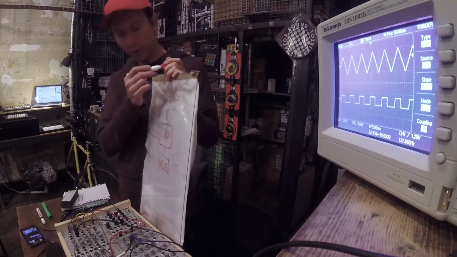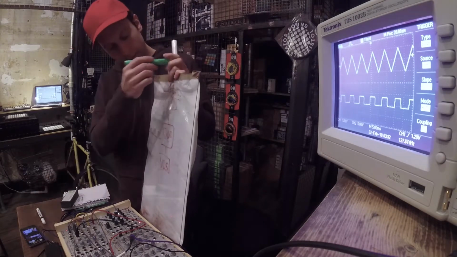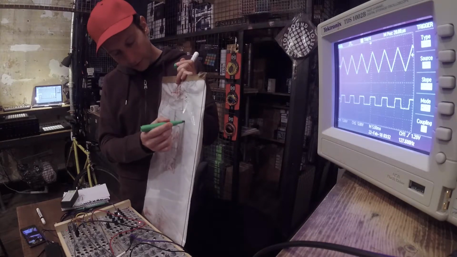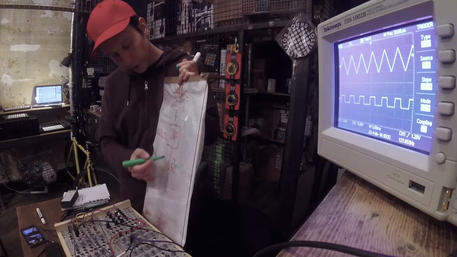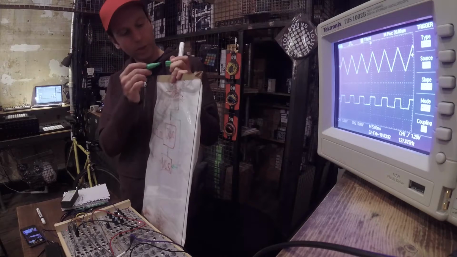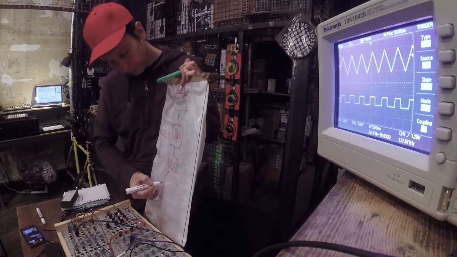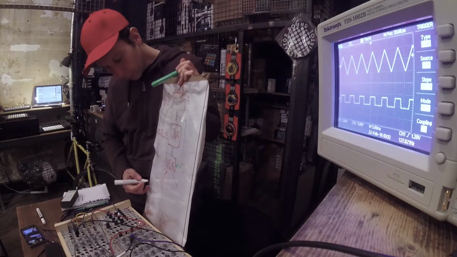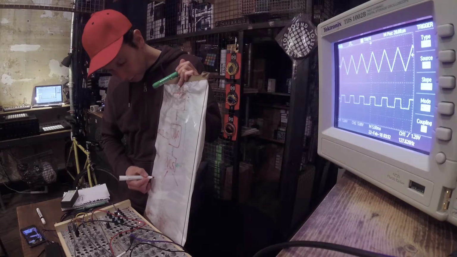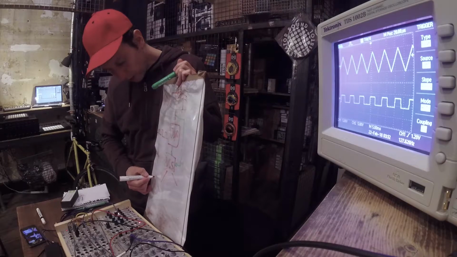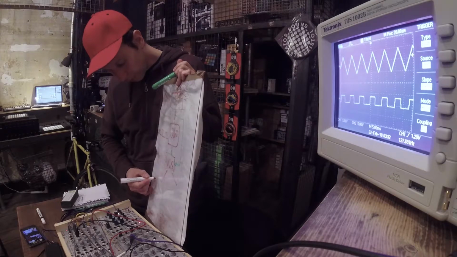Because now if I take this triangle wave into my voltage control switch together with this one, what I get is two outputs, and one of them will be the triangle wave without that top.